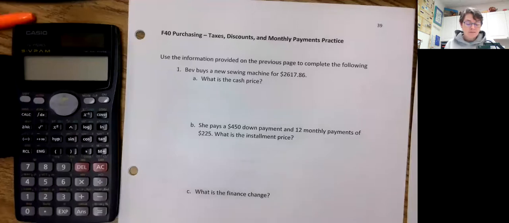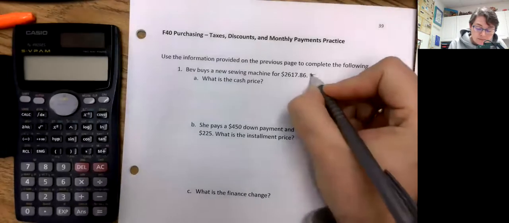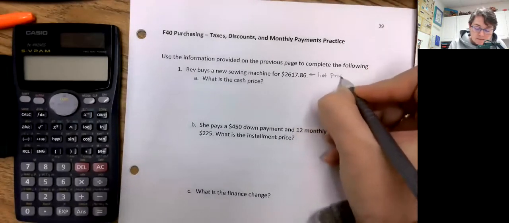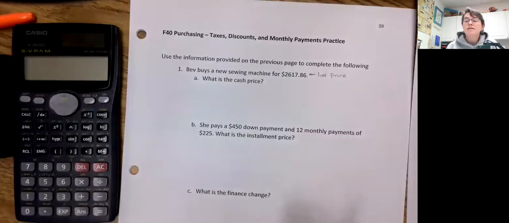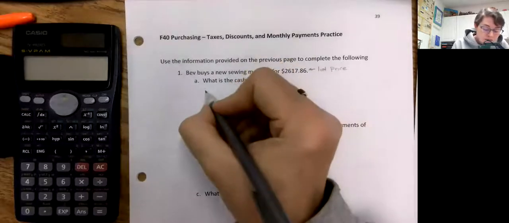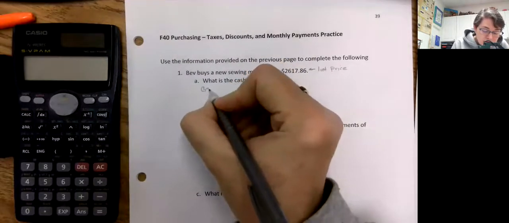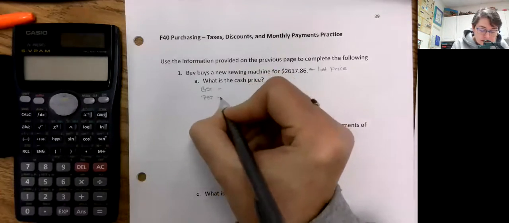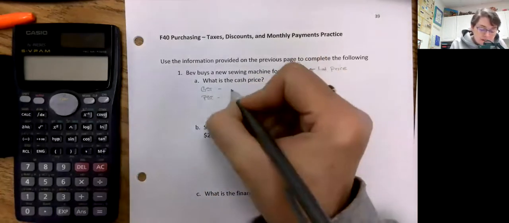All right. So Bev is buying a sewing machine for $2617.86. And okay, so this is the list price, right? So remember, the list price is the amount without taxes. So for the cash price, we need to find taxes. GST and PST, as I said, I want them calculated separately.